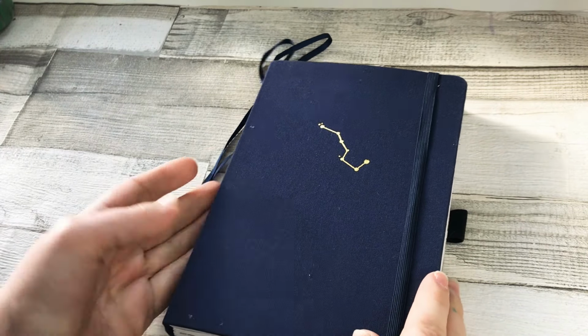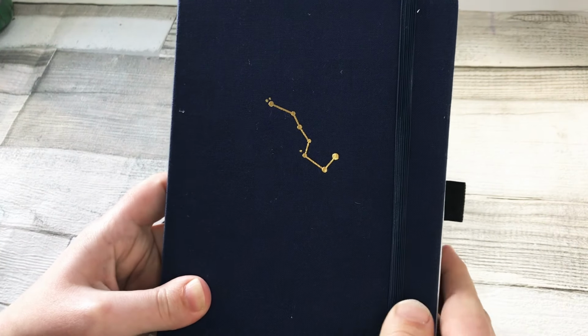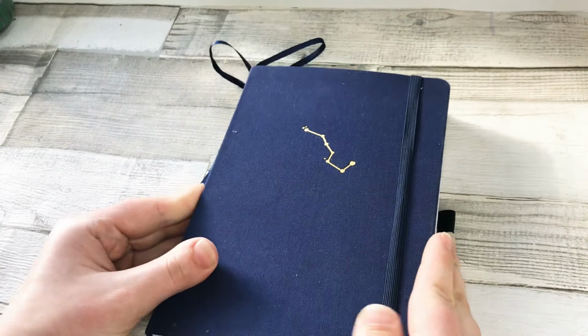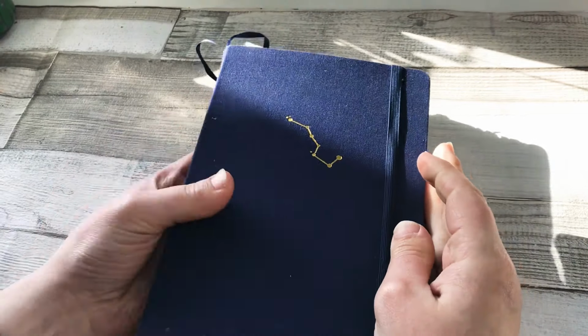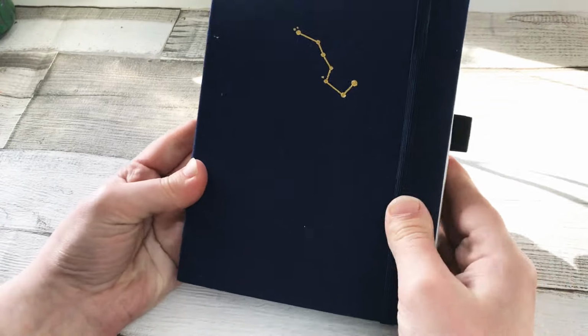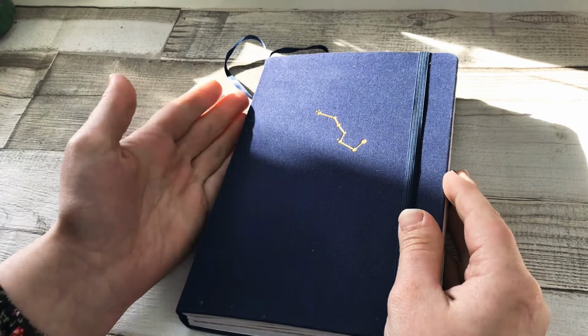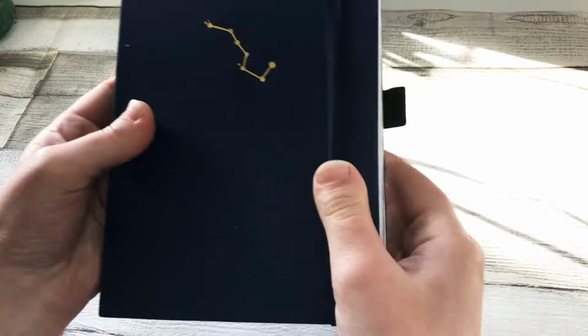I don't think they have this particular style of journal, but they have so many other styles in their shop at the minute. And all of my journals are in their A5 size. A lot of people sometimes buy their journals in the B5 size, but I prefer to stick to the A5.